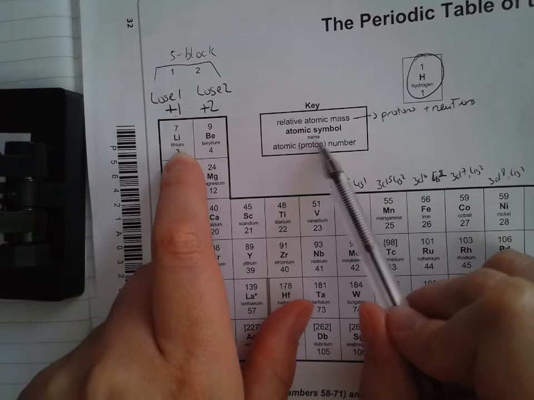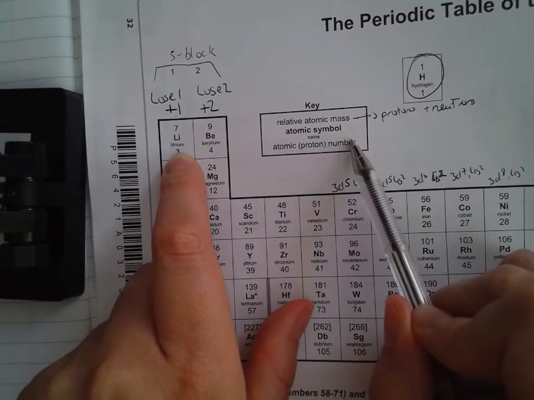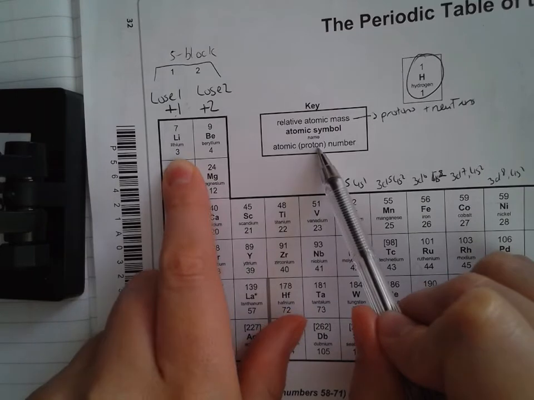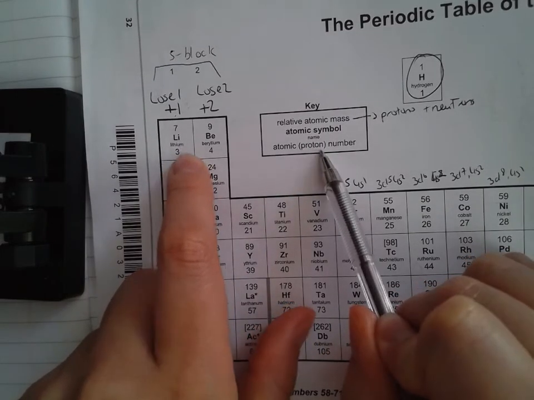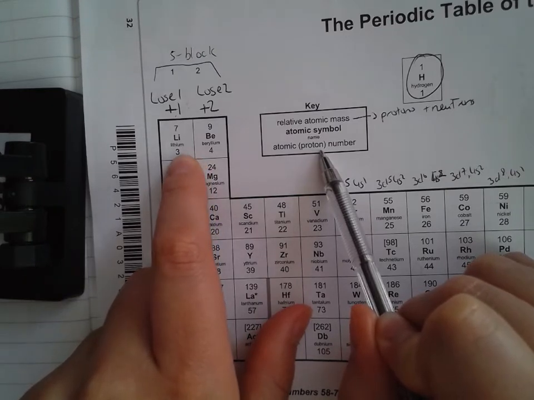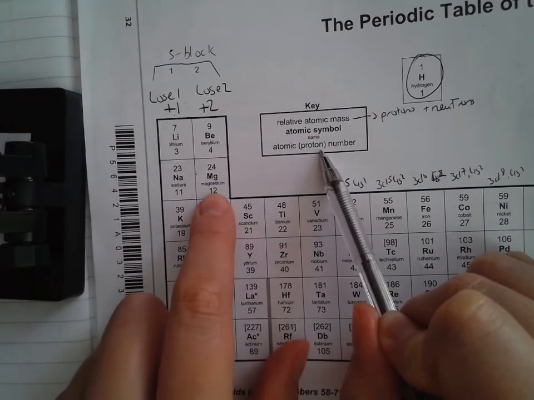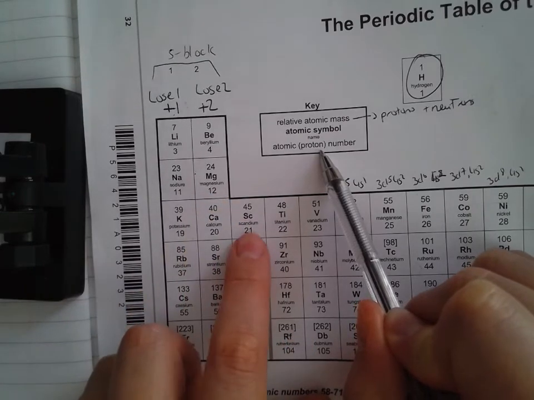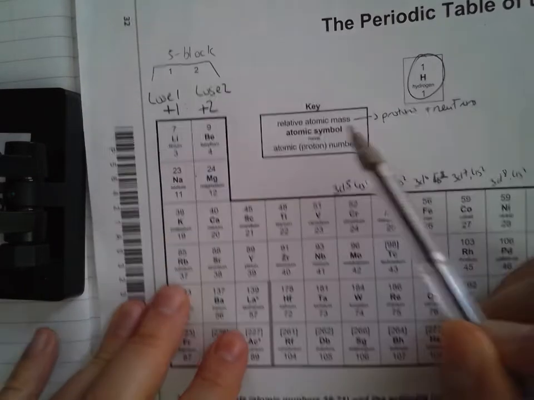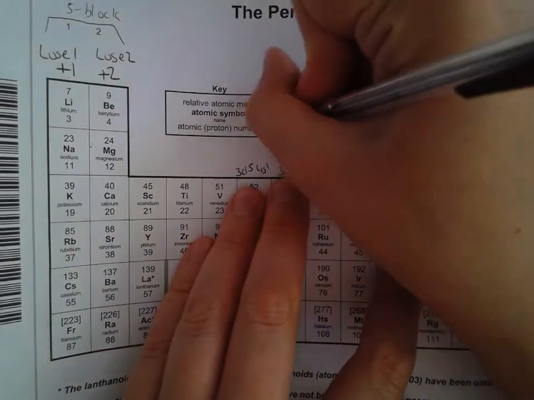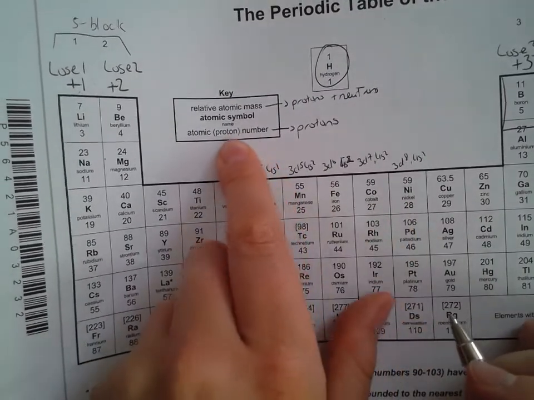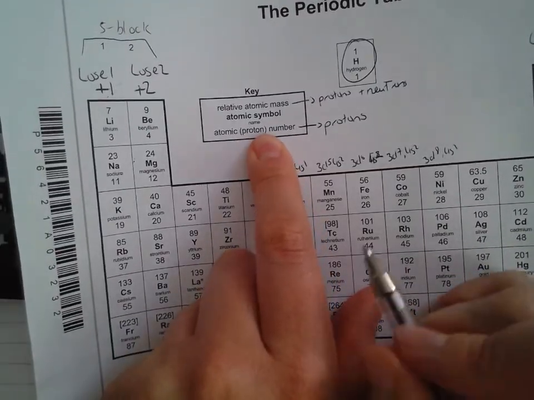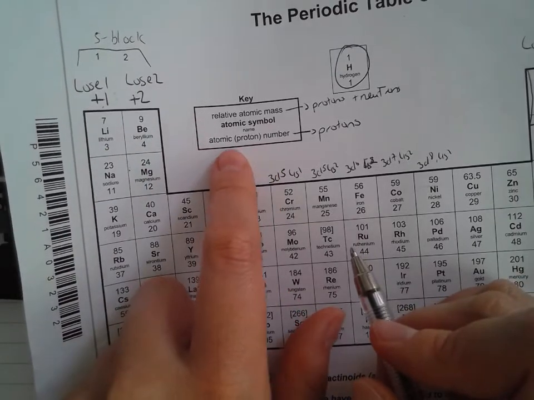And then the number at the bottom is the atomic or the proton number. So it tells you on your periodic table that this number here at the bottom is the number of protons. So if the number for lithium is 3, then it's got 3 protons. For magnesium, that bottom number is 12. It's got 12 protons. For scandium, it's 21. It's got 21 protons. So that number at the bottom tells you the number of protons. Okay, it's on your periodic table for you, so there's really no excuse for getting it wrong. The bottom number is the atomic number, which tells you the number of protons.